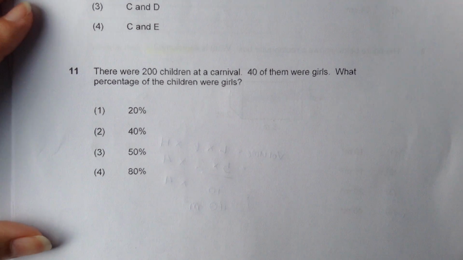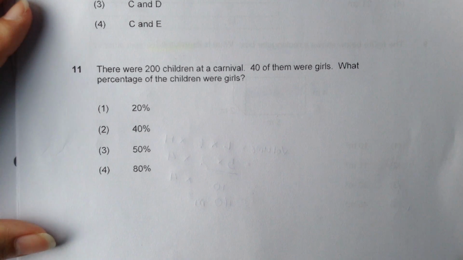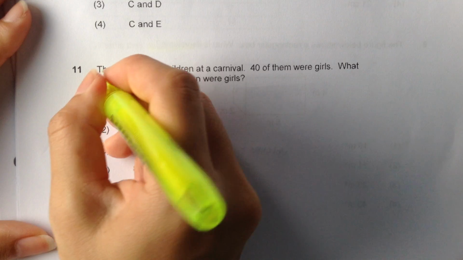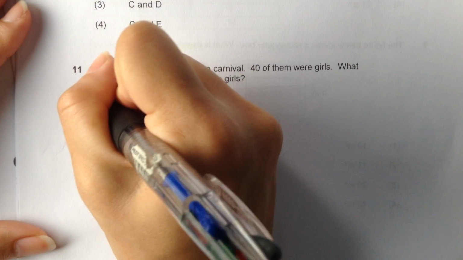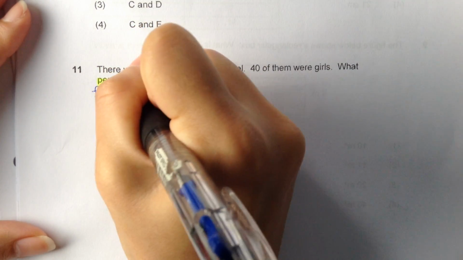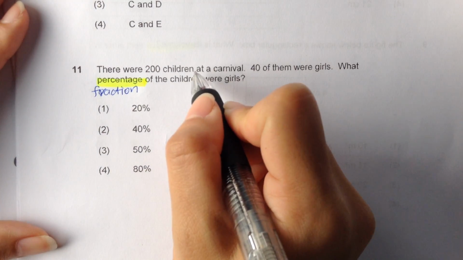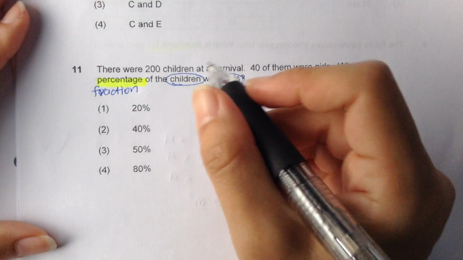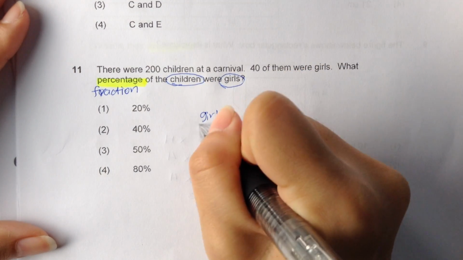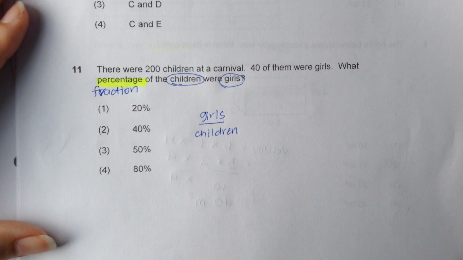Question 11. There were 200 children at a carnival. 40 of them were girls. What percentage of the children were girls? Question asks for a percentage. So before I have a percentage, I must form a fraction, because fraction and percentage are friends. So, what fraction of the children were girls? So, I want girls as my numerator, children as my denominator. So, I looked at the question, are the number of girls given? If it's not, I need to find.